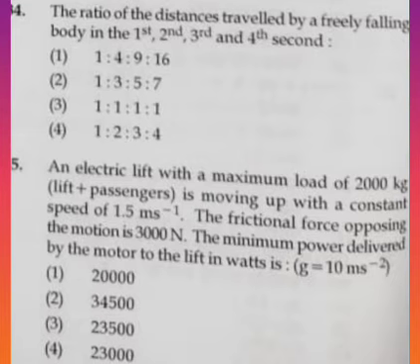Question number 39. Match list 1 with list 2. List 1: gravitational constant, gravitational potential energy, gravitational potential, gravitational intensity. List 2: L2 T minus 2, M minus 1 L3 T minus 2, L T minus 2, M L2 T minus 2. Choose the correct answer from the options given below. The right answer of this question is option 1.